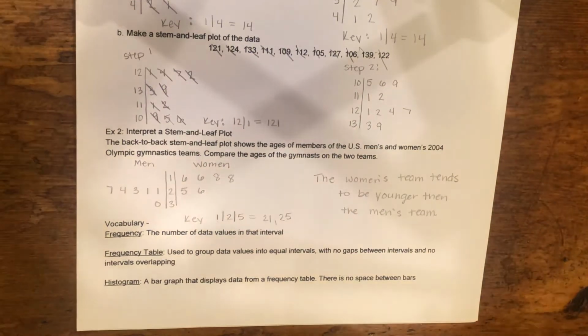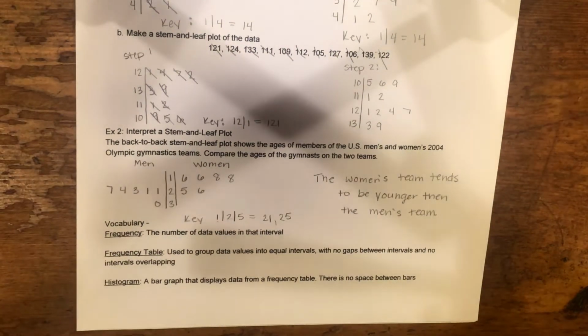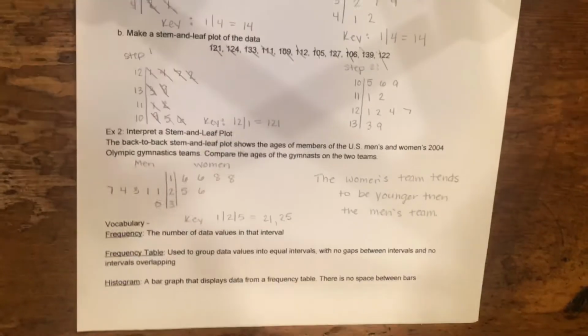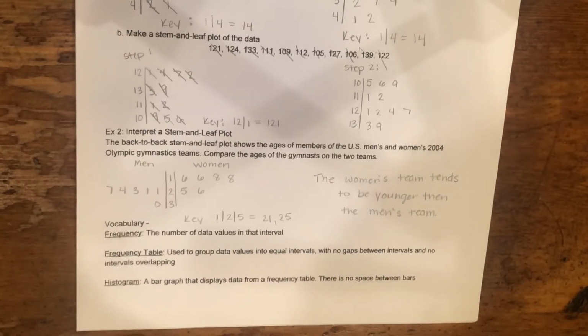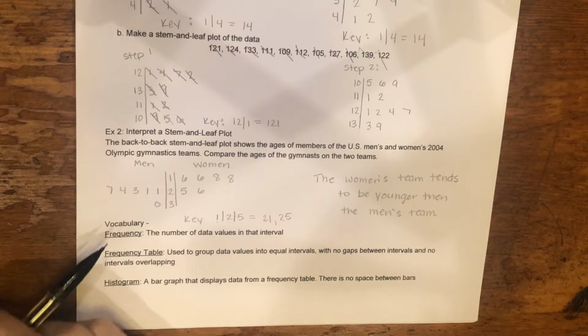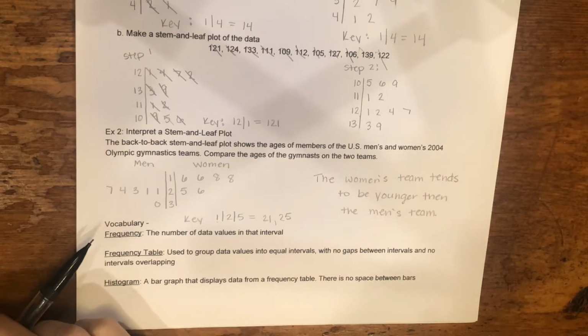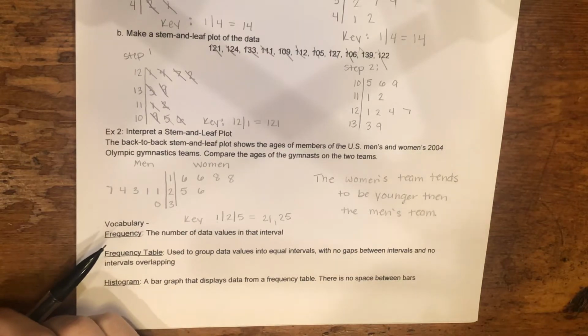All right, so we are going to be finishing 10.4 day 2 notes. Yesterday we talked about stem and leaf plots. Today we're going to be talking about histograms. The first thing we're going to talk about is just the frequency. That's just the number of times that the values are happening.